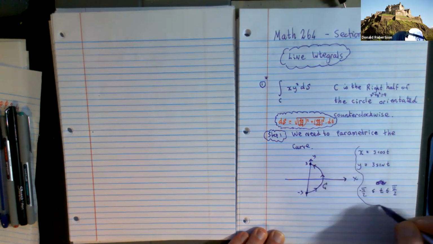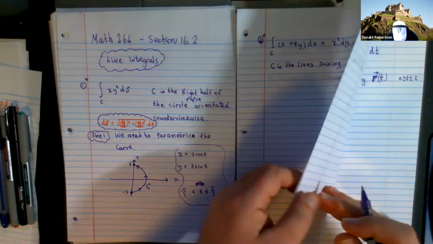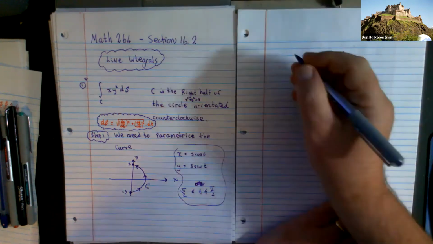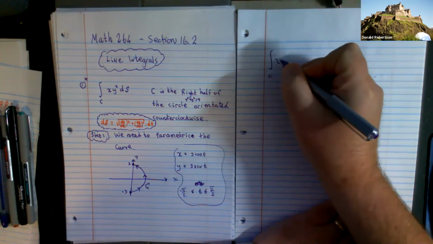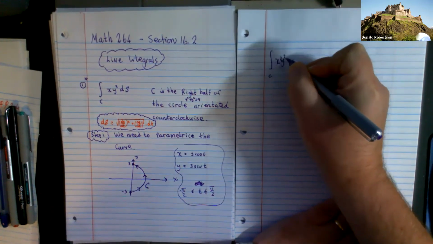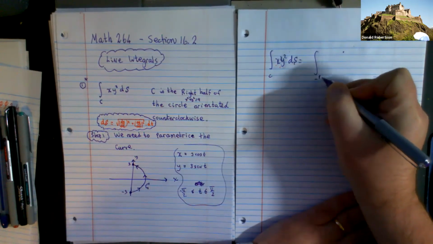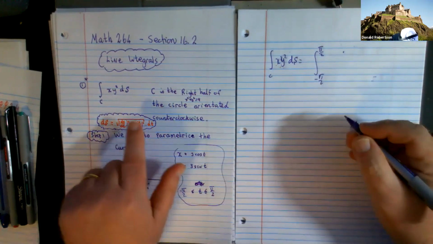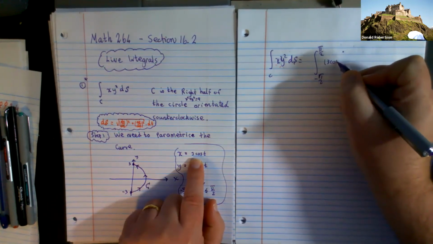To get this information. Now, there is a formula for doing this, and the formula looks something like this. I'll get the next questions out of the way for a minute. And we're going to take the original question, x, and it's going to be from t equals negative pi over 2 to t equals pi over 2. The x is going to be replaced by 3 cosine t.